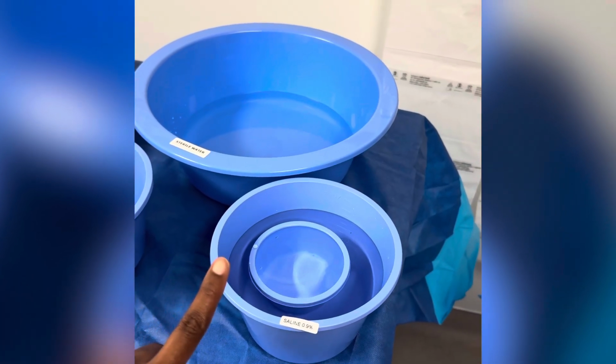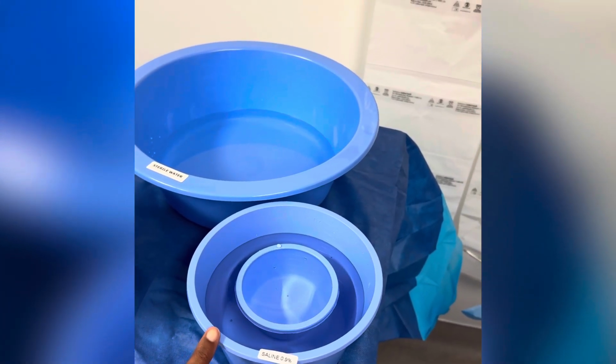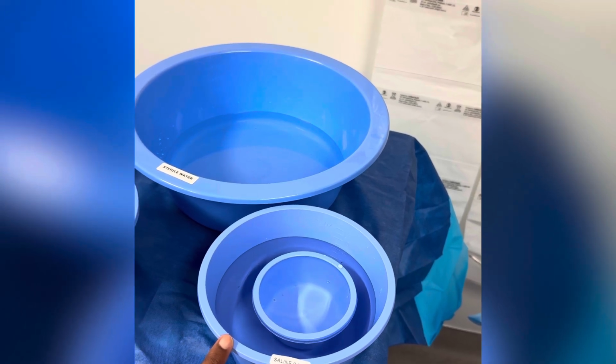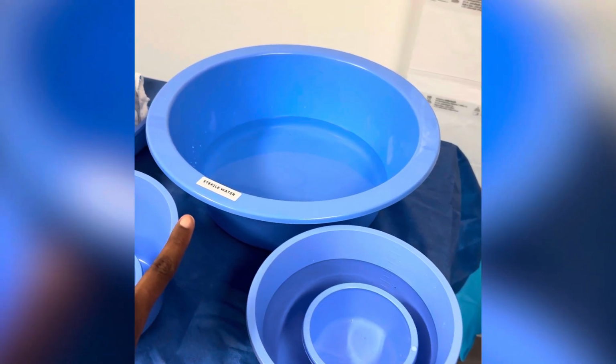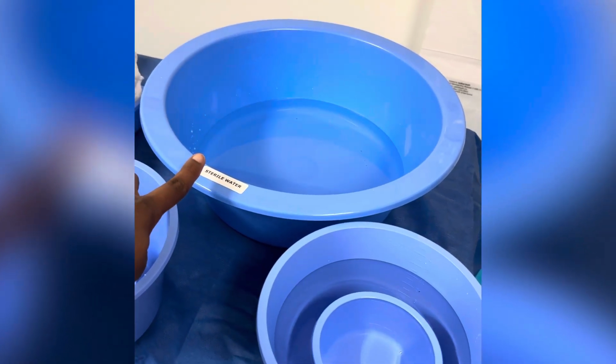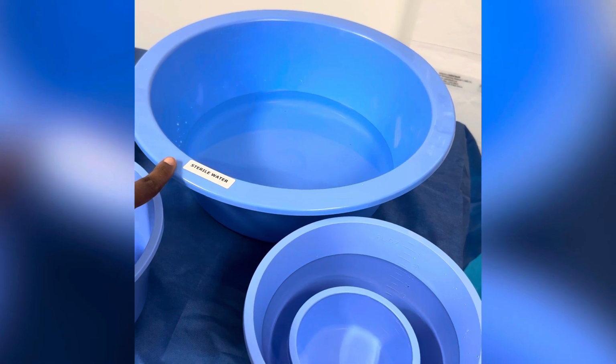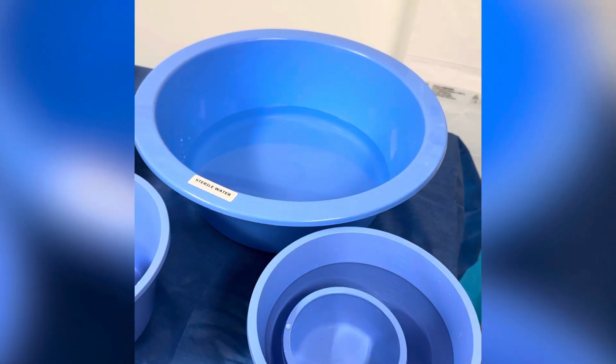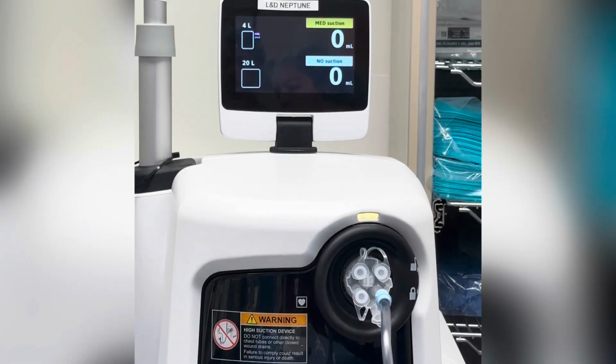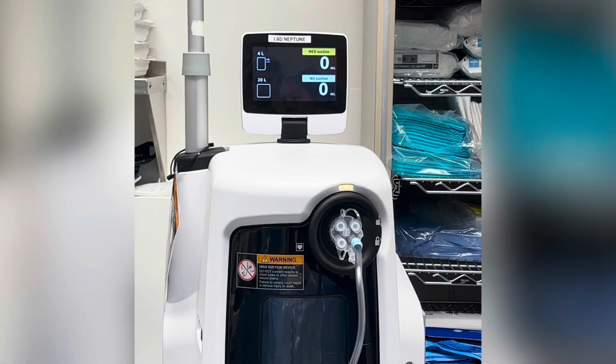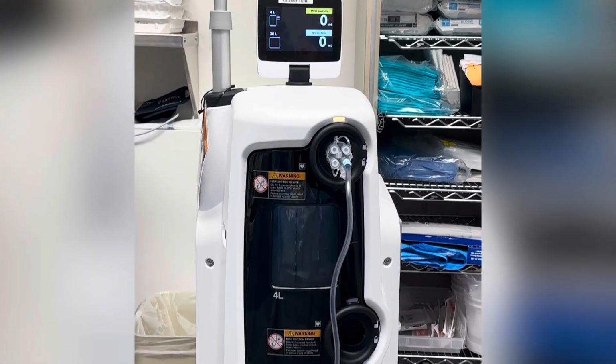To quickly recap, we have 1,000 mLs of normal saline used for irrigation and will count toward our subtracted fluid amount. We also have our sterile water used only to clean instruments and will not count toward our subtracted total fluid amount. At the beginning of the case, verify the Neptune is reading 0 mLs.